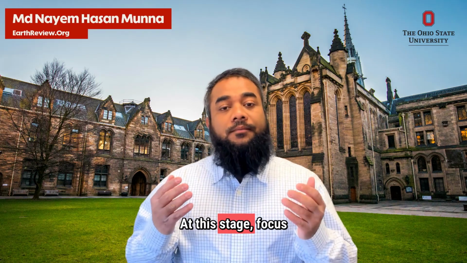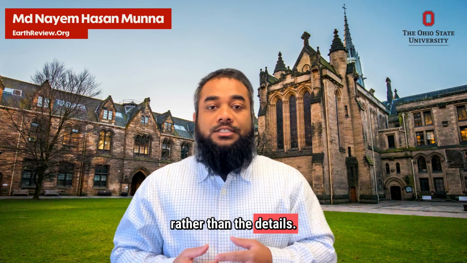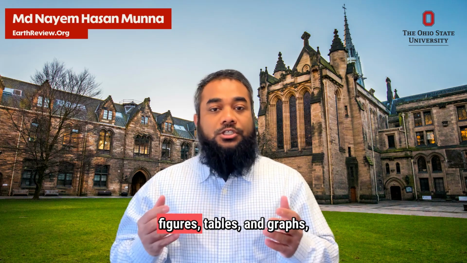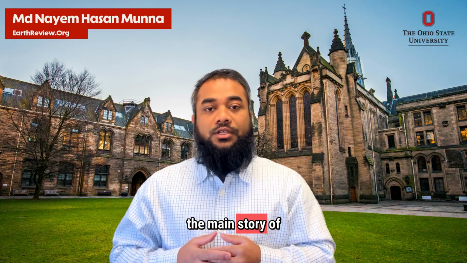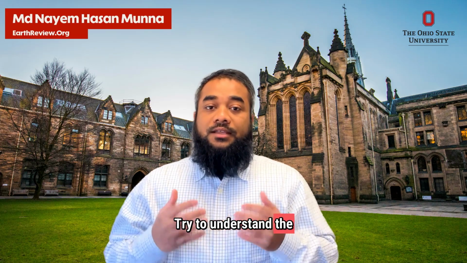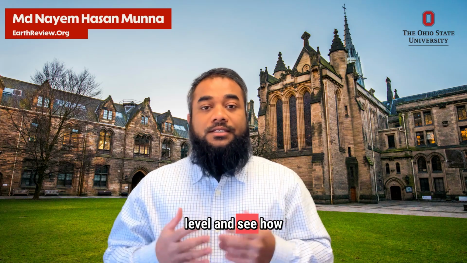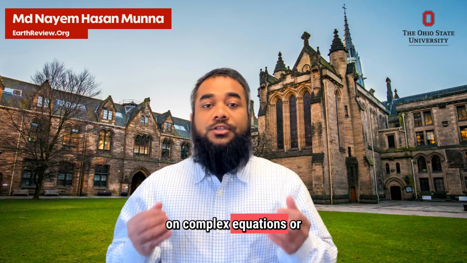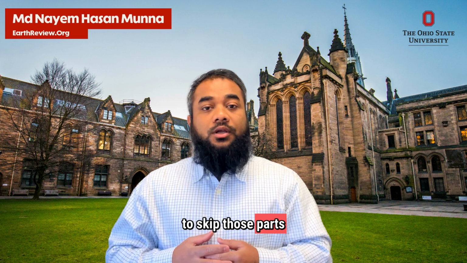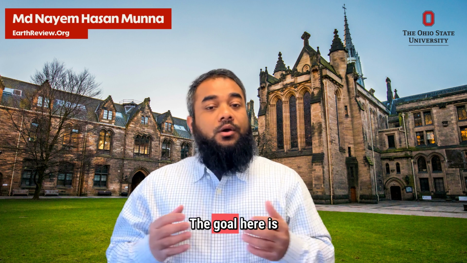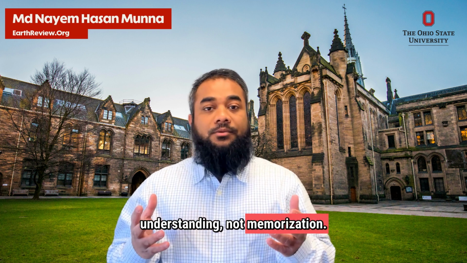If the paper seems useful, move on to a more careful reading. At this stage, focus on the big picture rather than the details. Pay close attention to figures, tables, and graphs, because they often tell the main story of the research. Try to understand the methods at a conceptual level and see how the results support the conclusions. Do not get stuck on complex equations or technical sections yet. It is completely normal to skip those parts on the first serious read. The goal here is understanding, not memorization.